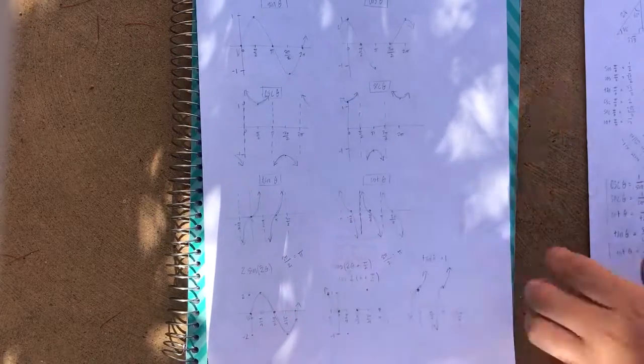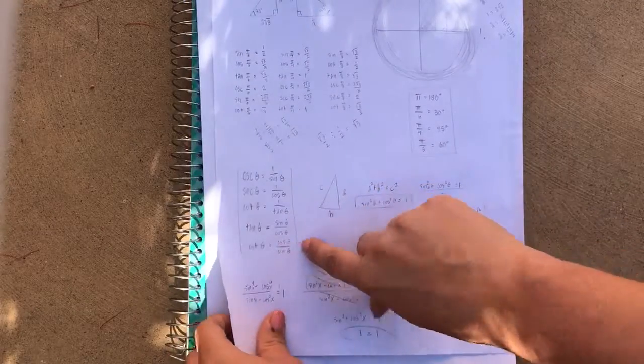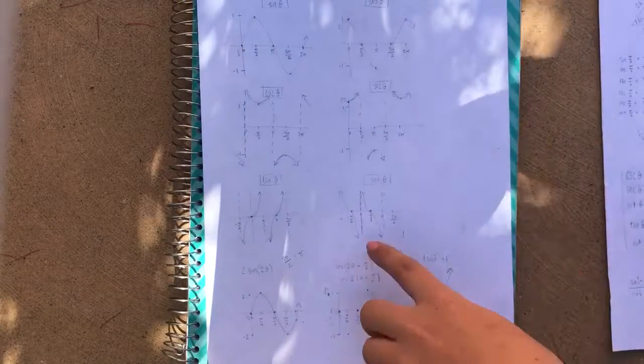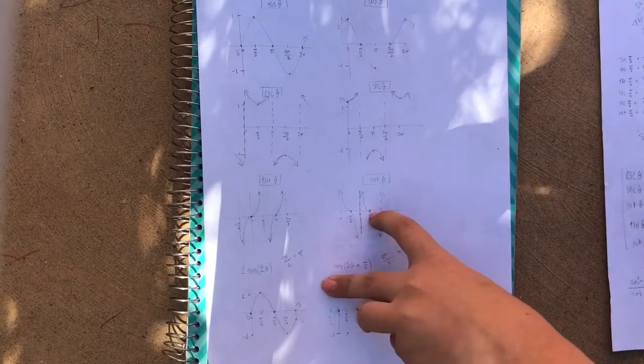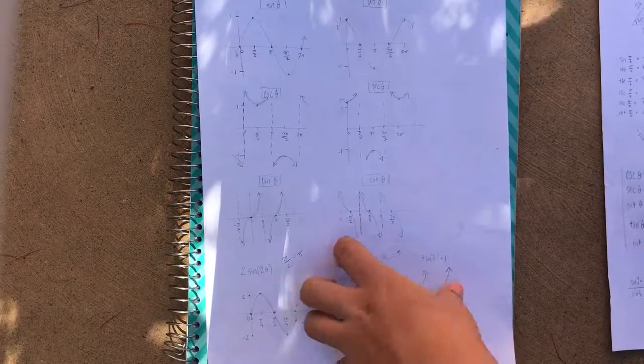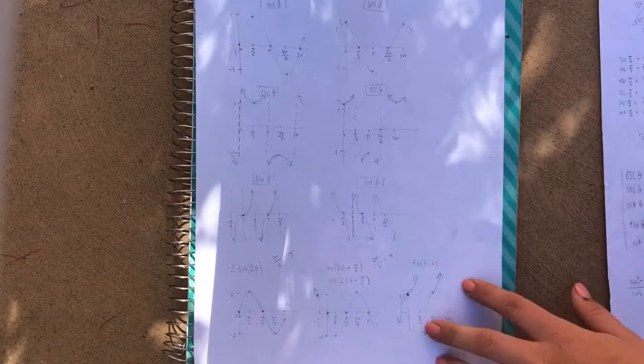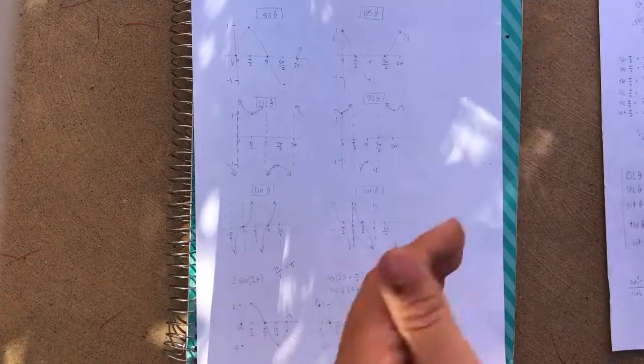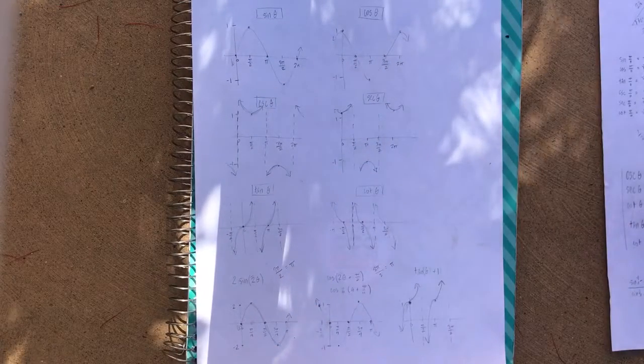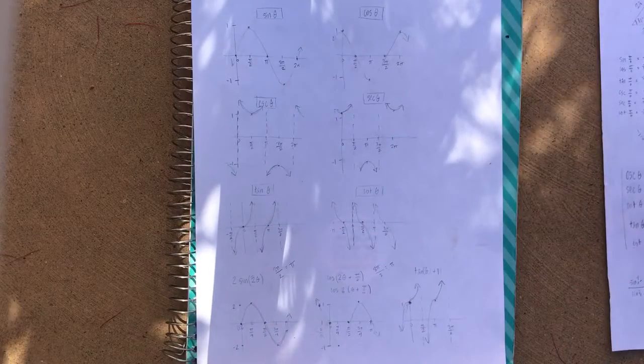Cotangent is cosine over sine, as you can see here. So whenever cosine is 0, it's going to have a 0, and whenever sine, the denominator, is 0, it's going to have a vertical asymptote. So you can see that here. Whenever the sine is 0, there are vertical asymptotes. And it's going to have the same pattern that tangent did, kind of like a cubic function, except it's going to be decreasing instead of increasing.